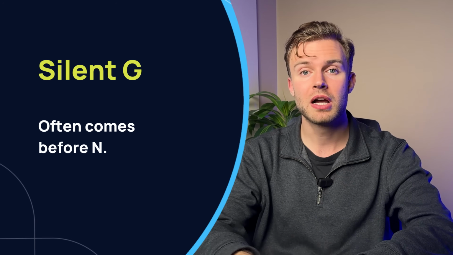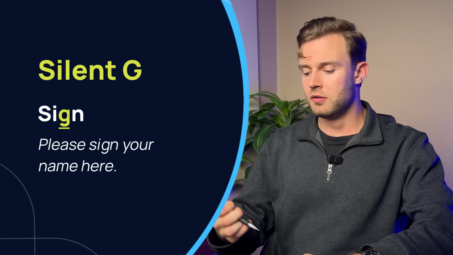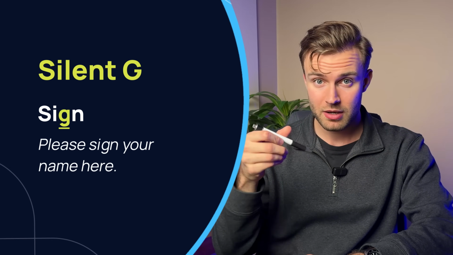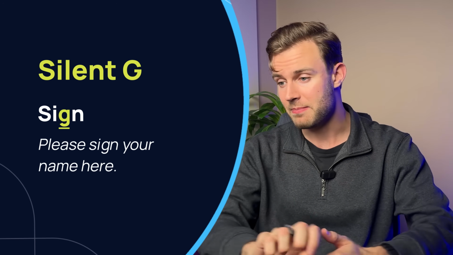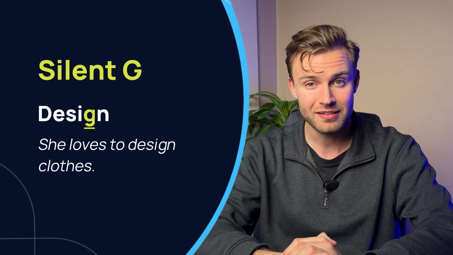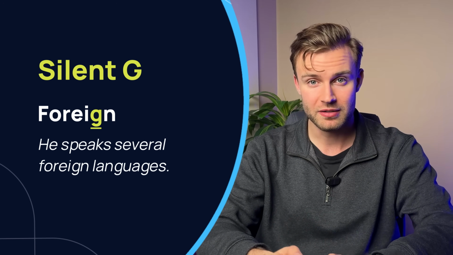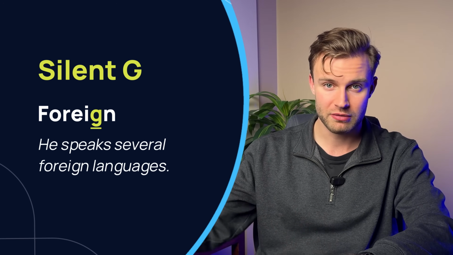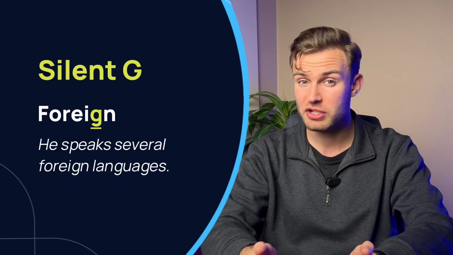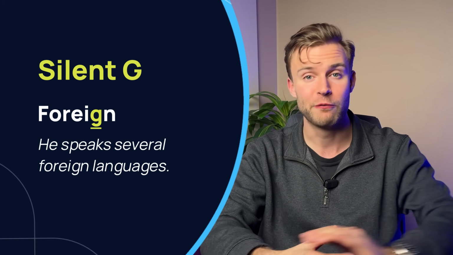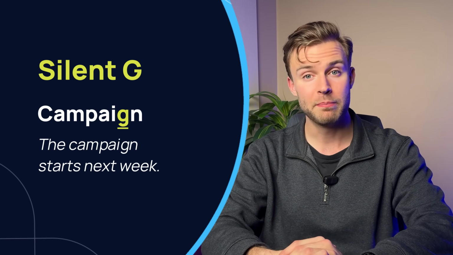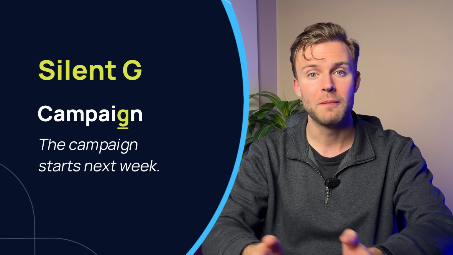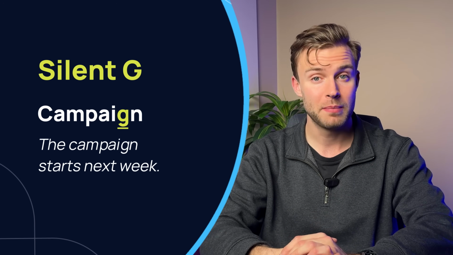Silent G often comes before N. Sign. For example, you might sign your name on paper with a pen. Sign, design. Foreign means from a different country. You might speak a foreign language, which is a language from a different country. Foreign. Campaign: election campaign, marketing campaign. All right.